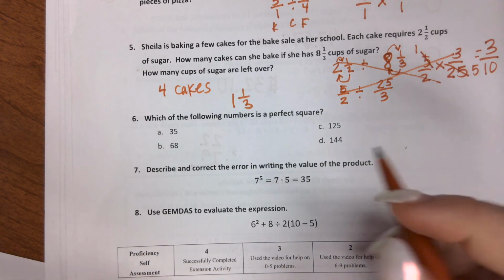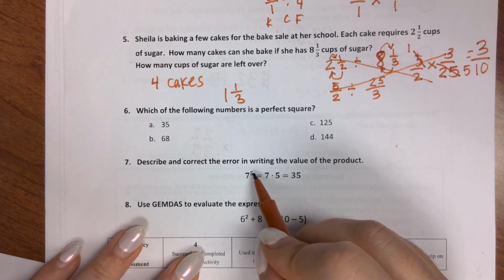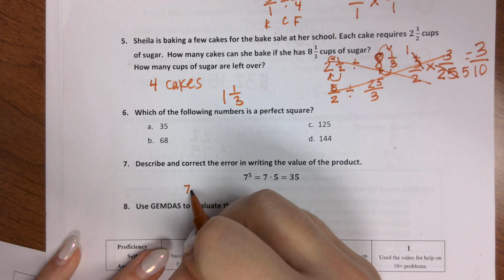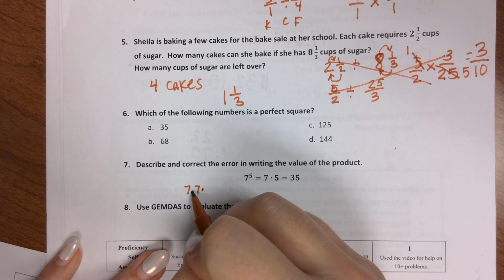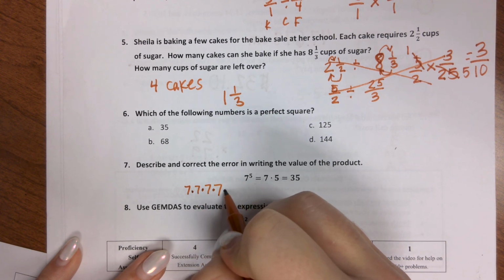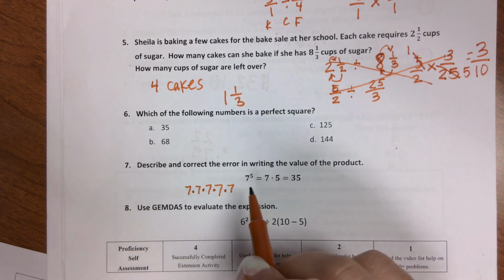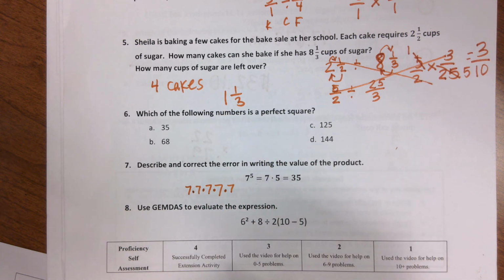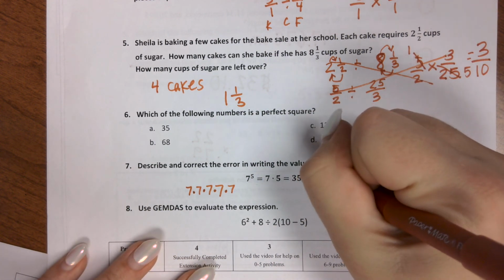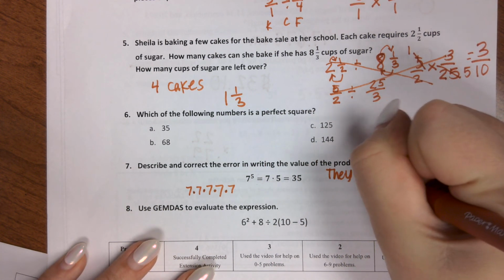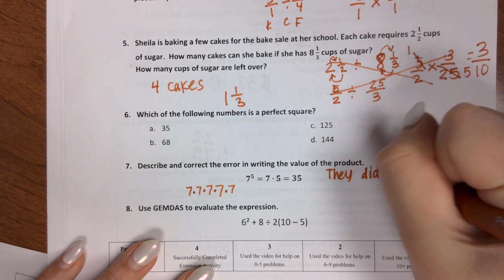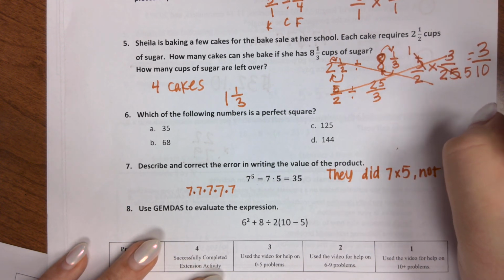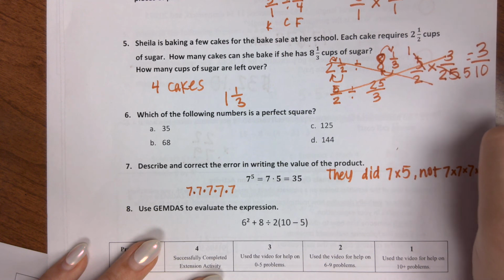Describe and correct the error in writing the value of the product. Well, 7 to the 5th power is supposed to be 7 times 7 times 7 times 7 times 7. And they literally just did 7 times 5. So that's all they did wrong. So I'm going to write, they did 7 times 5, not 7 times 7 times 7 times 7 times 7.